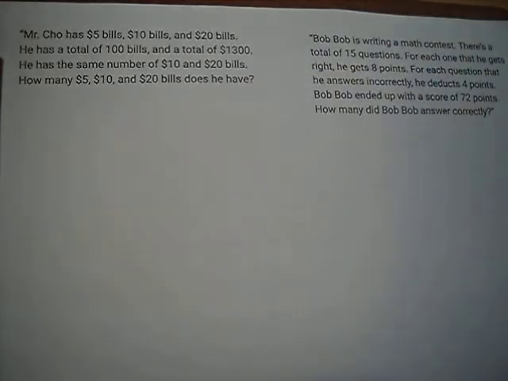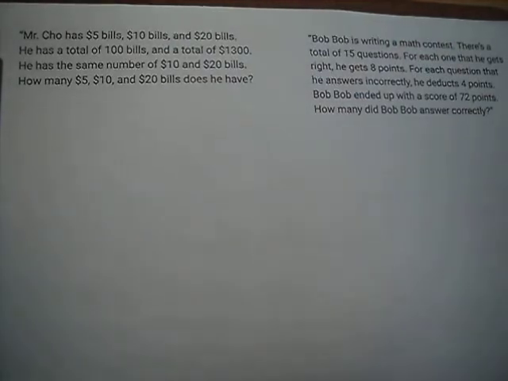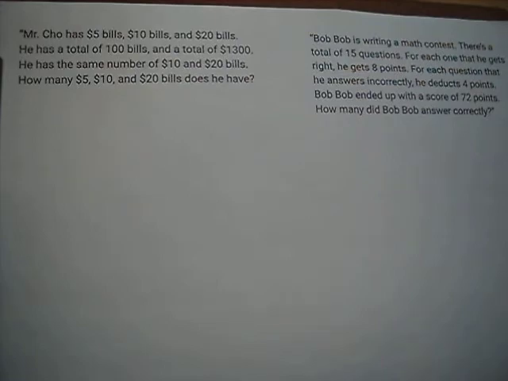Mr. Cho has $5 bills, $10 bills, and $20 bills. He has a total of 100 bills and a total of $1,300. He has the same number of $10 bills and $20 bills. How many $5, $10, and $20 bills does he have? So once again, we are going to assume, but what do we assume?